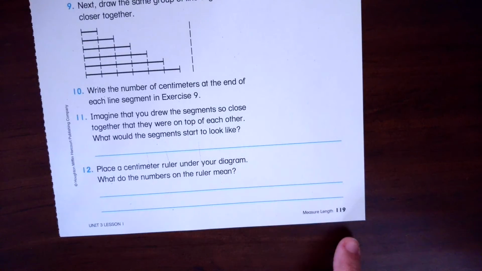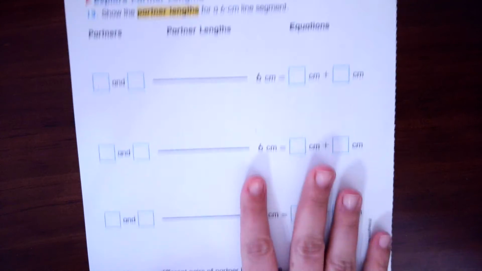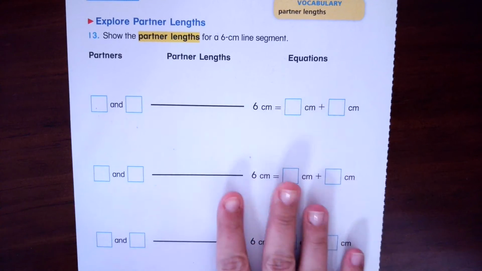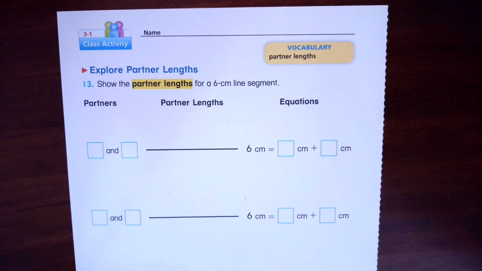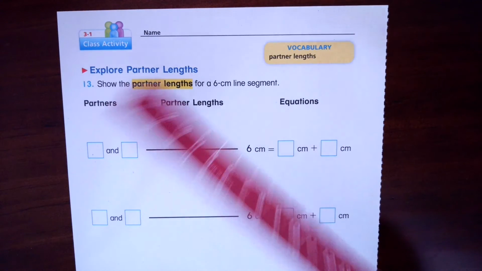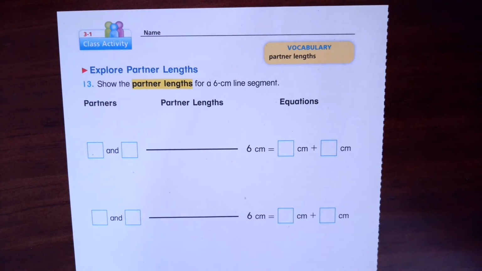We are actually not going to complete page 119, so you only need page 120 today. That's what we're going to work on. So you need page 120, you need your ruler, and you need a pencil.